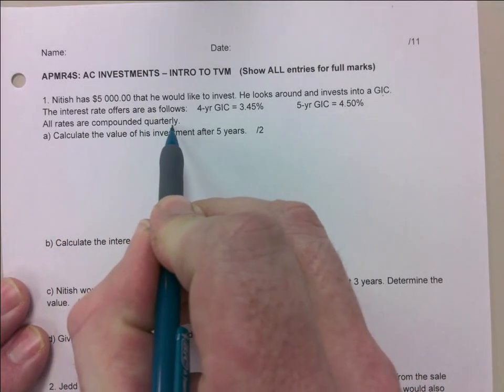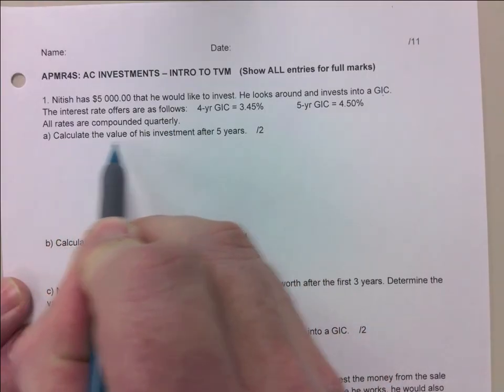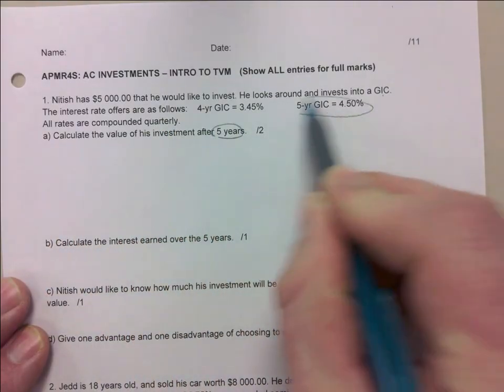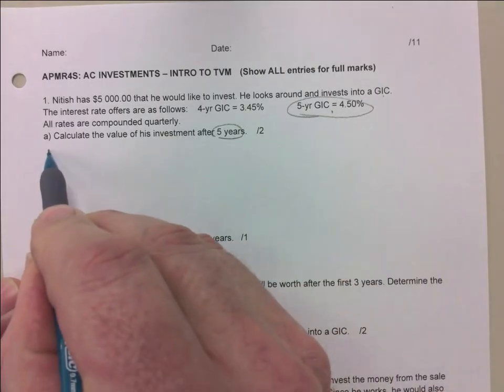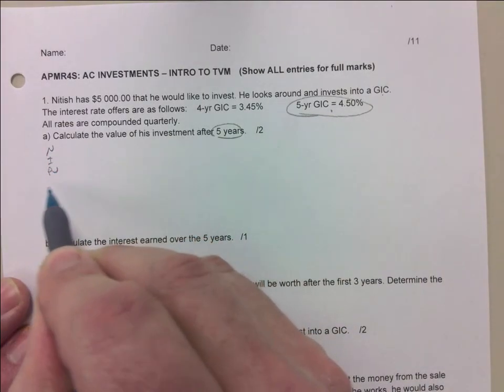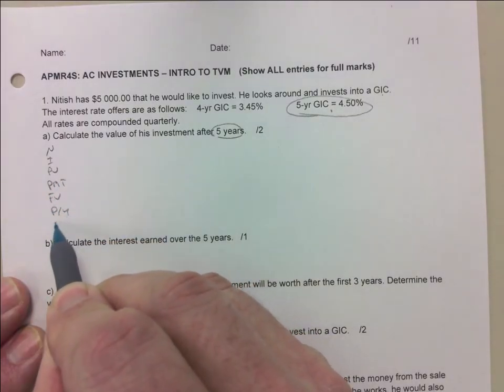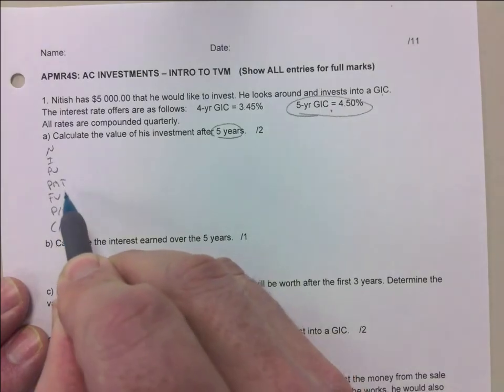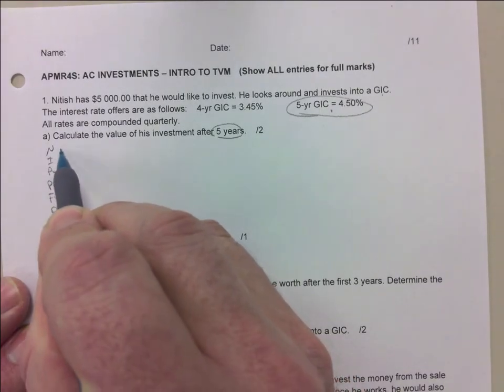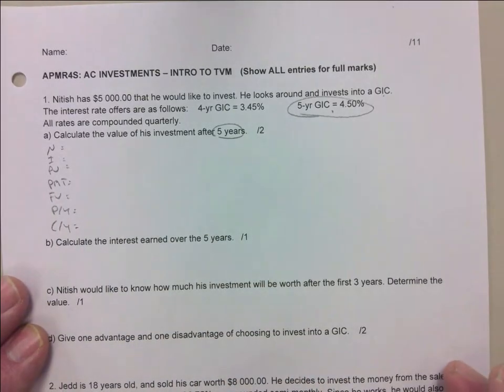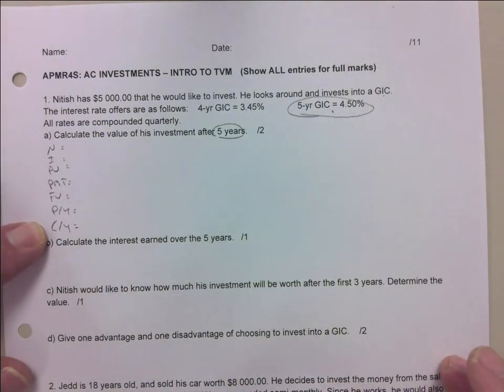All rates are compounded quarterly. So calculate the investment after 5 years. So that means that we have to go with this GIC right here. Part of your work is to always show this, okay? If you're gonna just give me an answer, you're not gonna get full marks. The province will not give you full marks if you don't have all of these listed, okay?